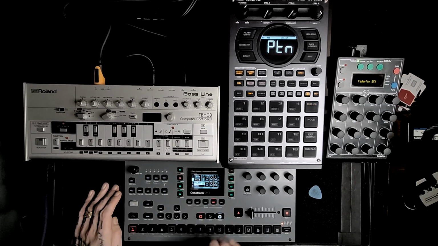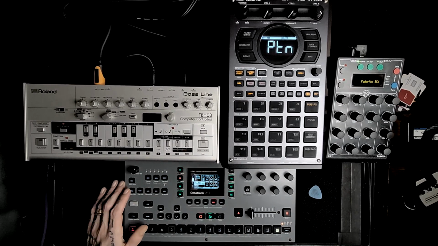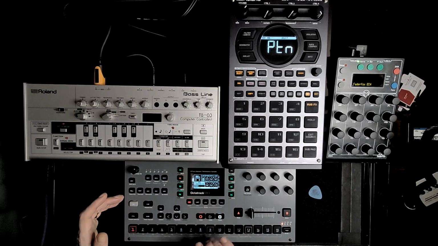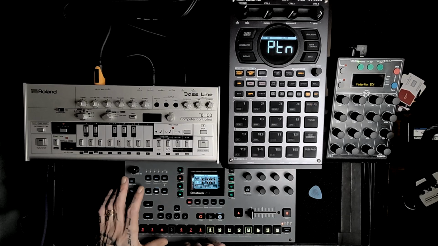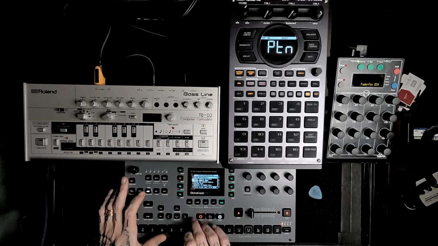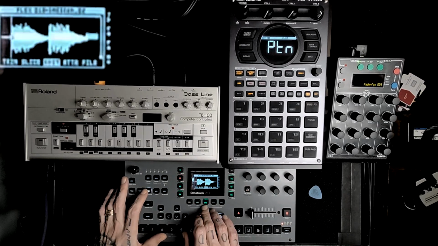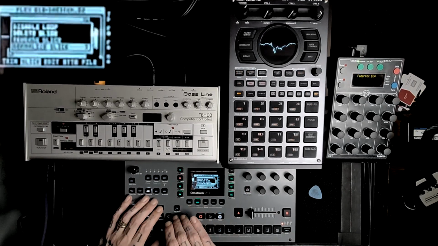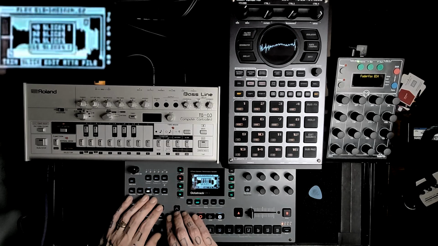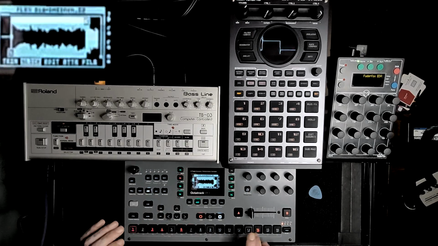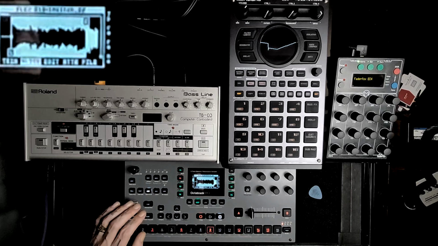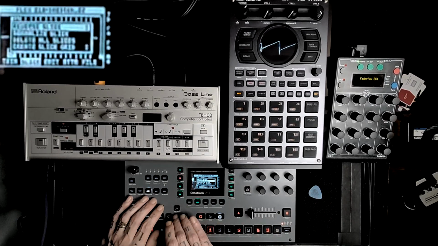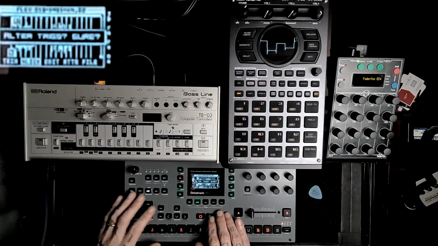All right. Maybe we can slice that one. Maybe yes. Create slice grid 16. Yeah. And let's do a random lock.